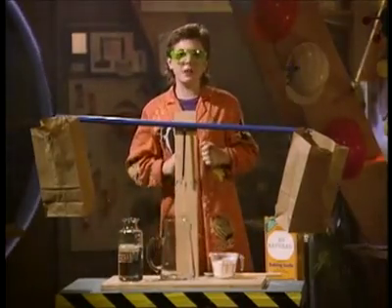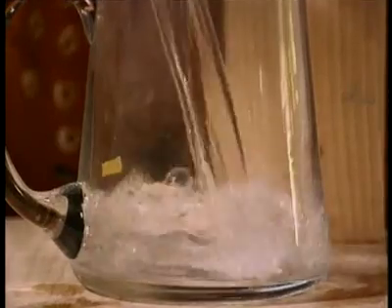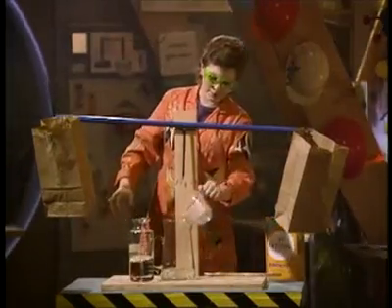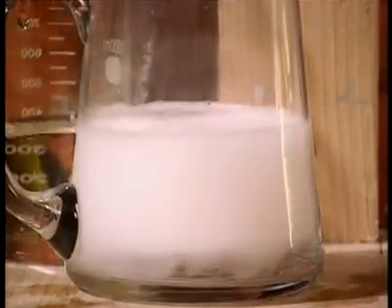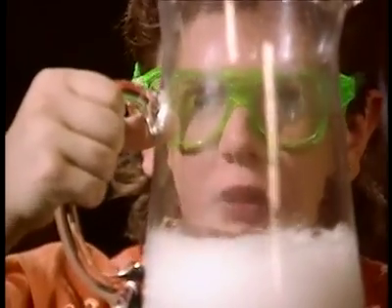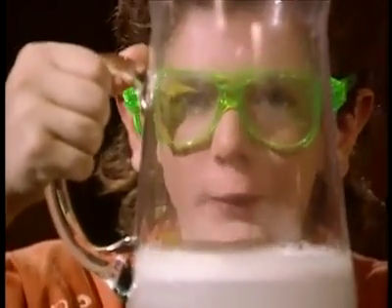Now we need to make some invisible gas. This is an old trick, but it's a good one. Pour some vinegar into a pitcher. Then add a little bit of baking soda. That fizzing is carbon dioxide gas coming off. It's the same gas that bubbles out of our soft drinks. Even though it's invisible, you can still pour it just like you pour water or milk.